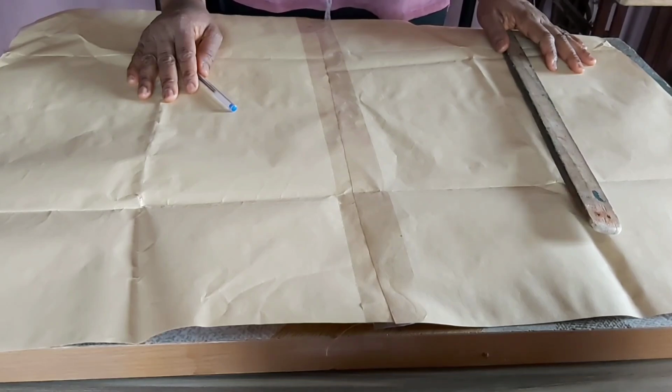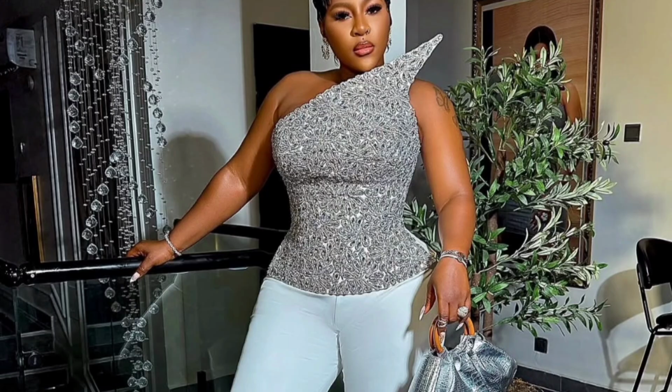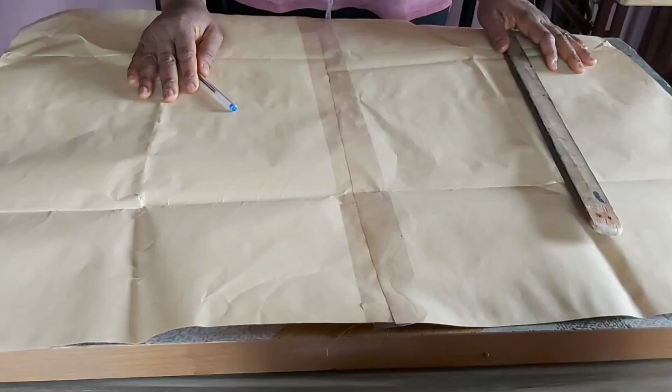Today, I'm going to teach you how to cut this beautiful asymmetric overbust corset. So if it is what you're all about, you are definitely at the right place.